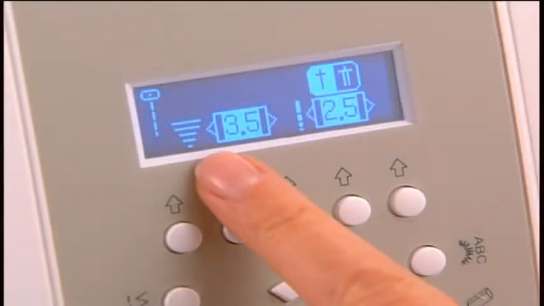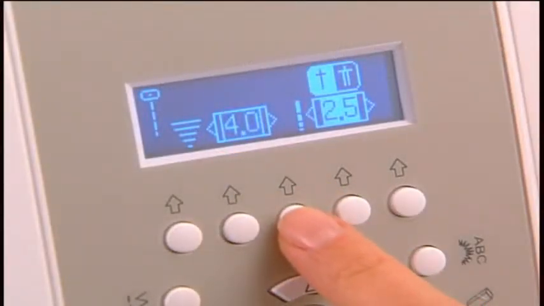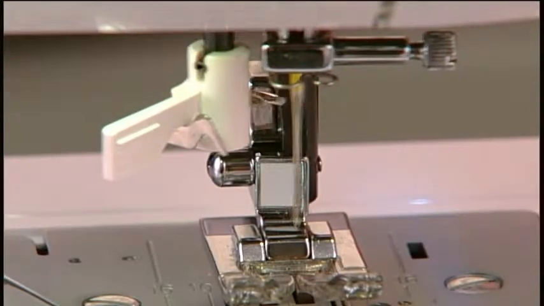For most machines, you can also use the stitch width control to adjust the position of the needle when the machine is set for straight stitch.